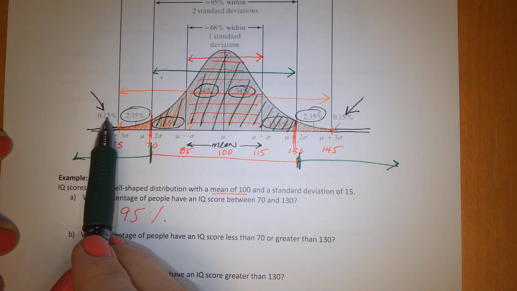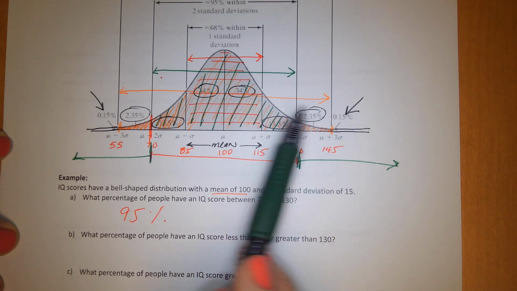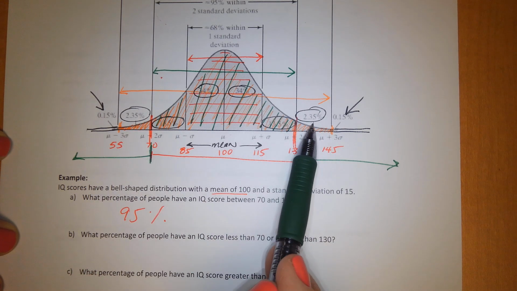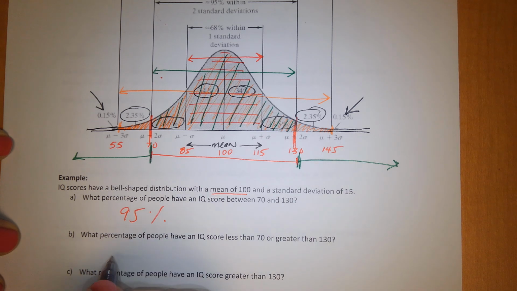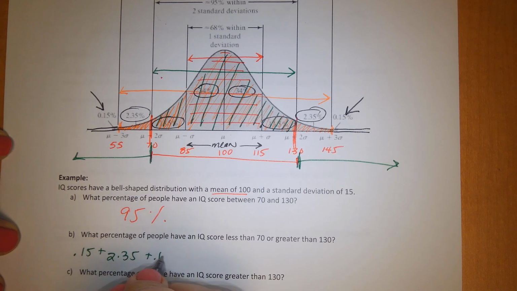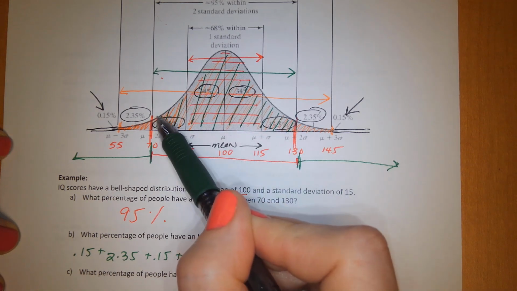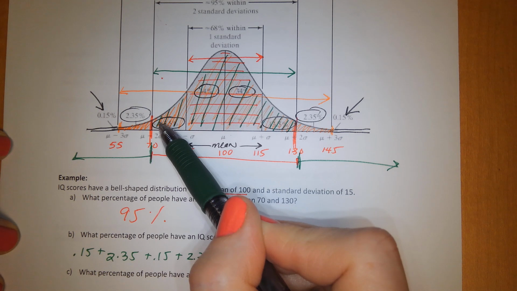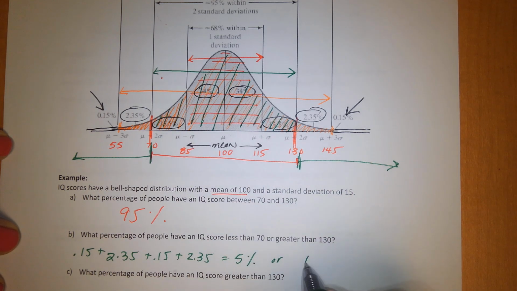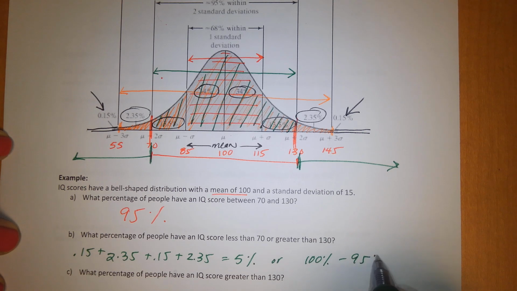I could add these 4 numbers, and if I add 0.15, 2.35, 2.35, and 0.15, you're going to come up with 5%. Or, since I knew that the middle from here to here was 95%, and I know that the whole graph is 100, couldn't I just do 100 minus the middle 95%? Well, that's going to give me the outside 2 tails. That's another way of thinking about it.